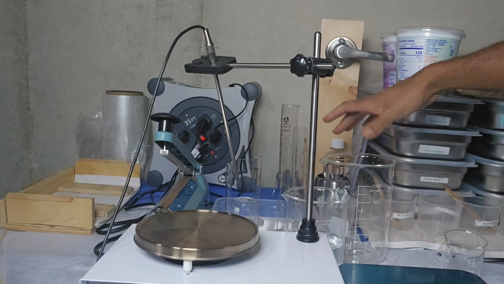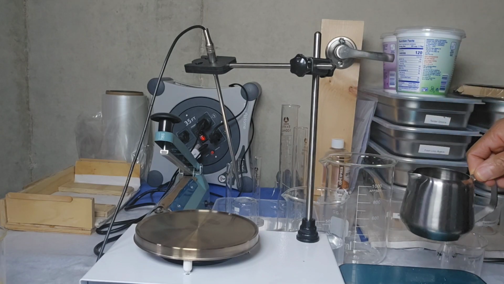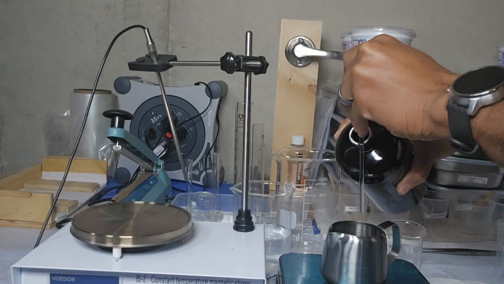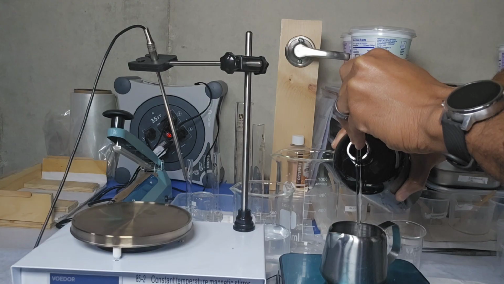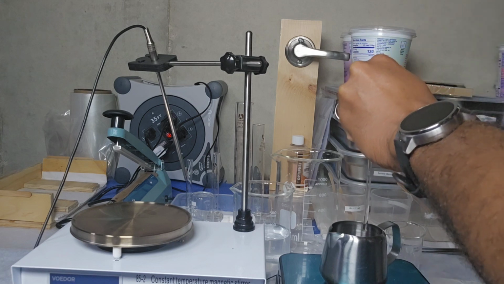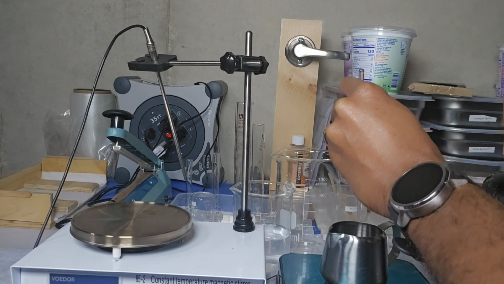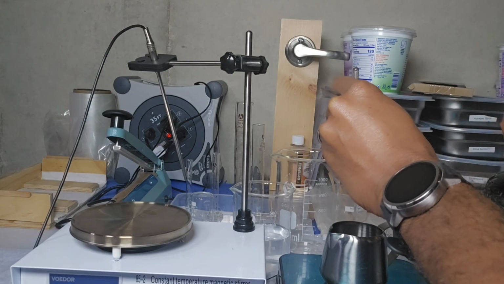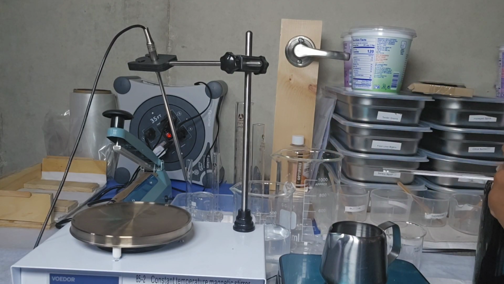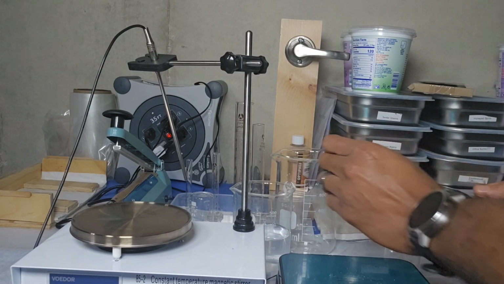So now I'll put my alcohol right here. That is perfect. I really love this scale. This scale gives me to the T what I'm looking for. Okay. All right. Take this out.